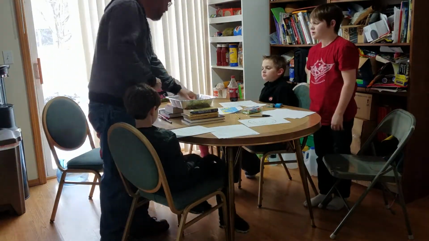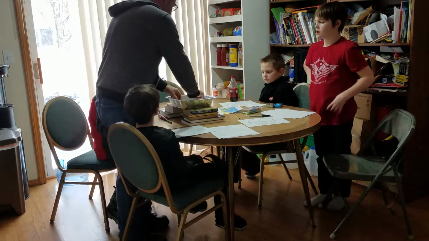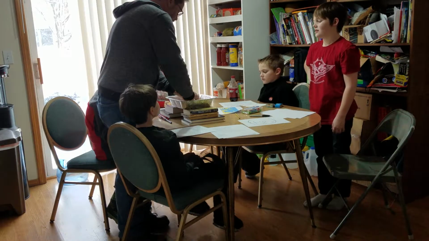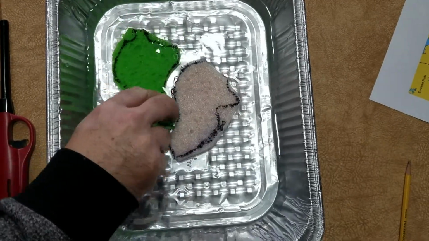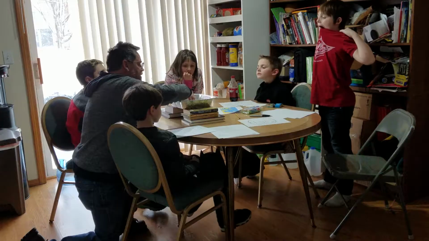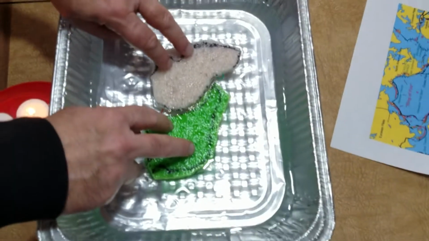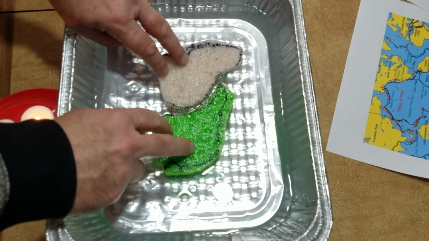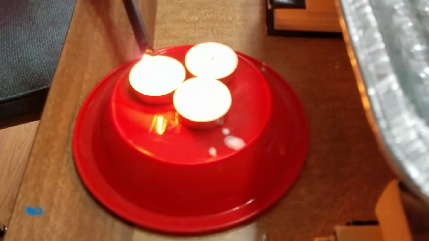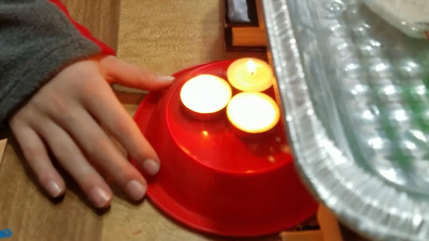I've got two sponges here. One of them kind of looks like South America, and one kind of looks like North America, Africa. And if you look on the maps, you can see where South America and Africa look like they fit together, don't they? We're going to say that these two plates are floating on the mantle, and I'm going to heat up the water using these candles. I'm going to move these candles under here.